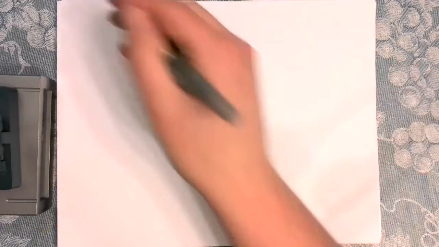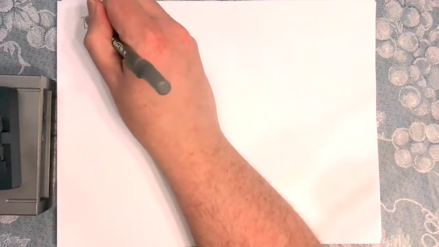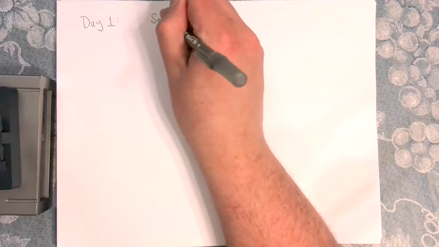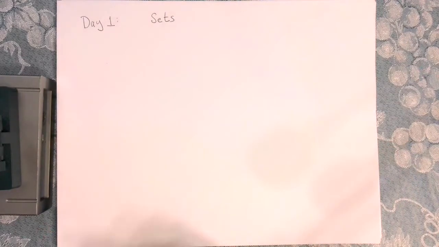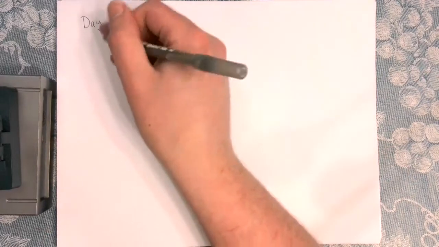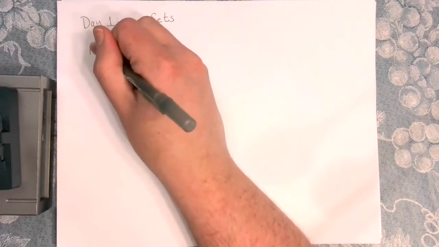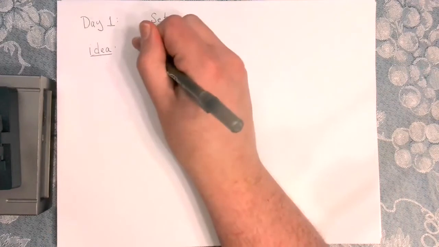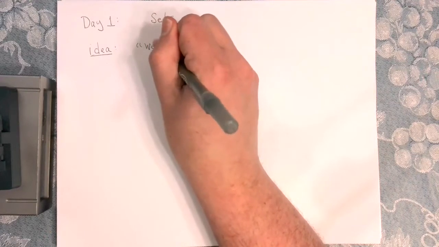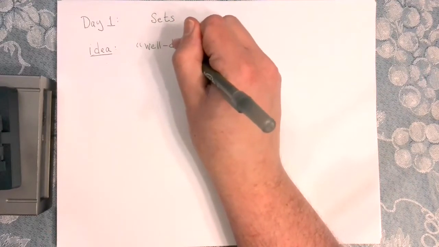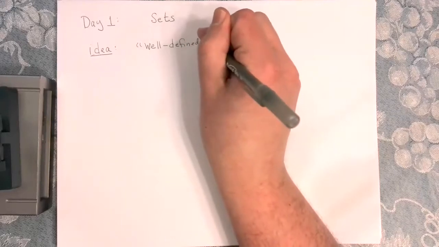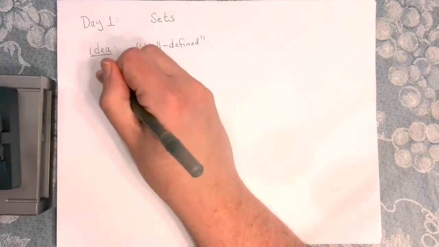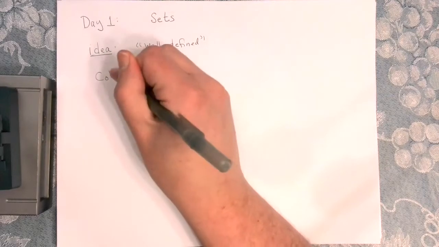All right, so day one, we're going to talk about sets. And so the first idea I want to talk about is this whole idea of well-definedness. And so what I want to do is I want to introduce what I'm going to call a collection for now. So let's consider the following collection.